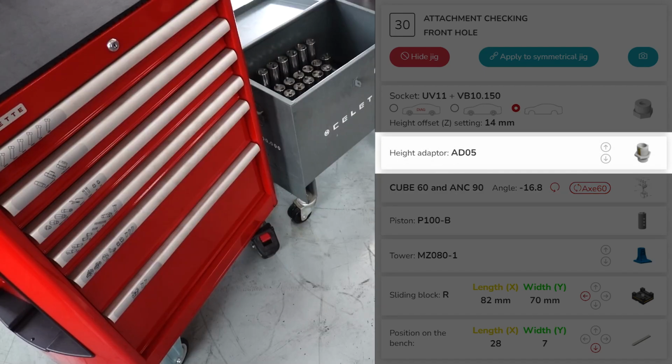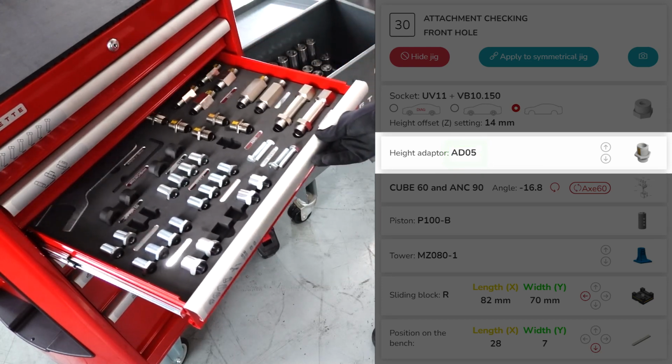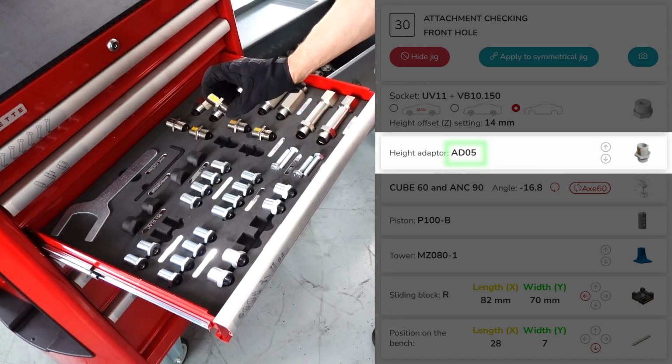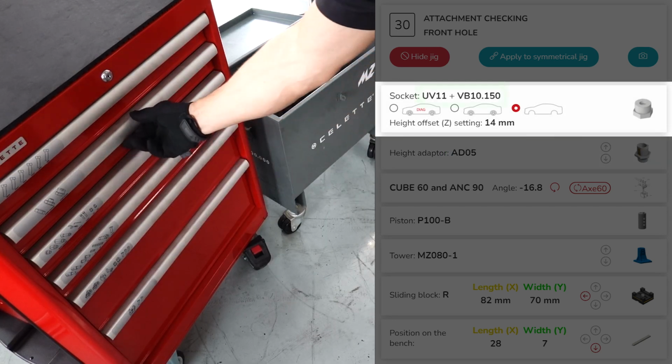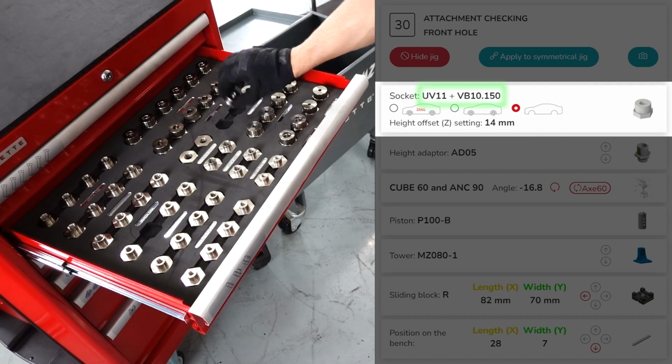Next, we add a height adapter AD05, a socket UV11, and a VB screw stopper.